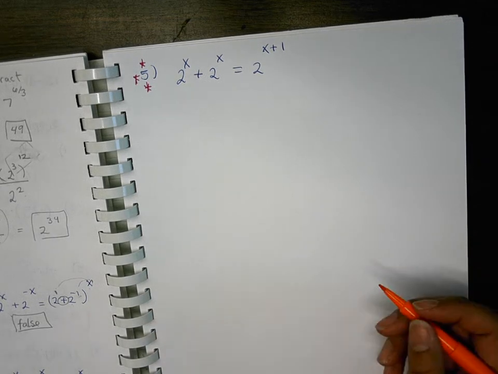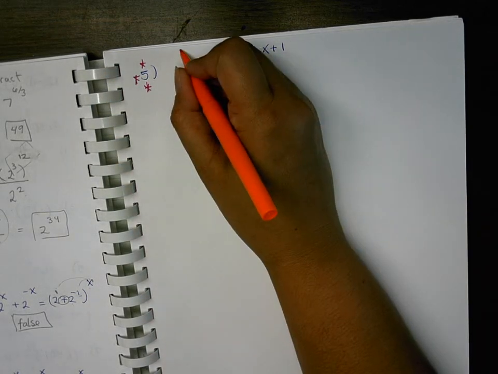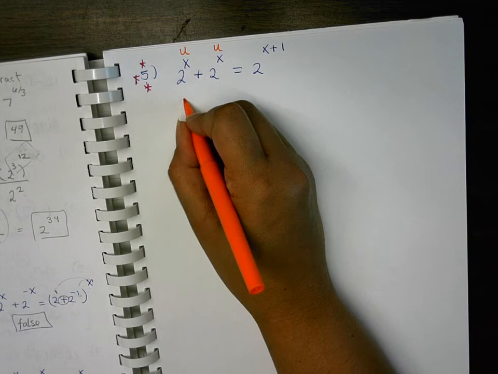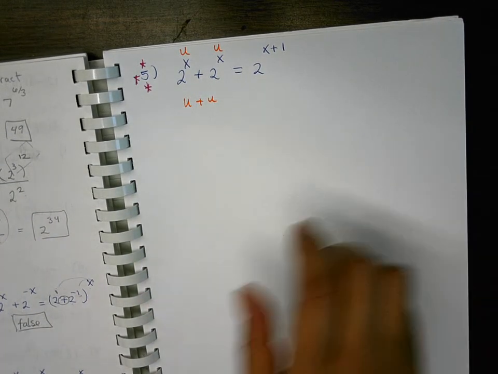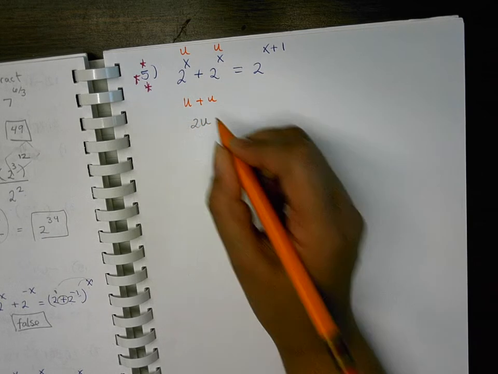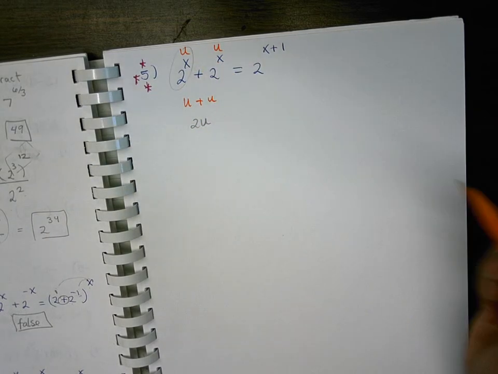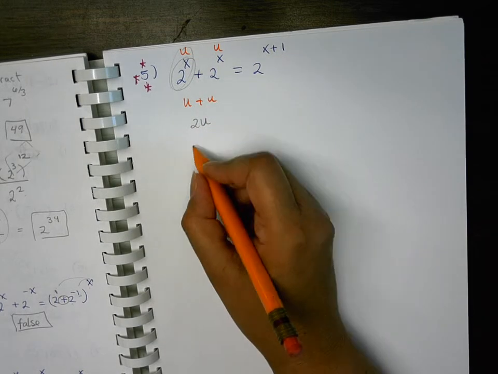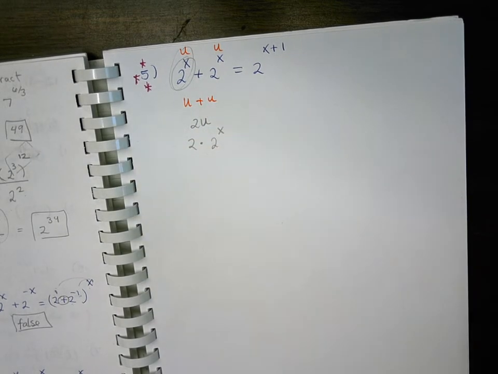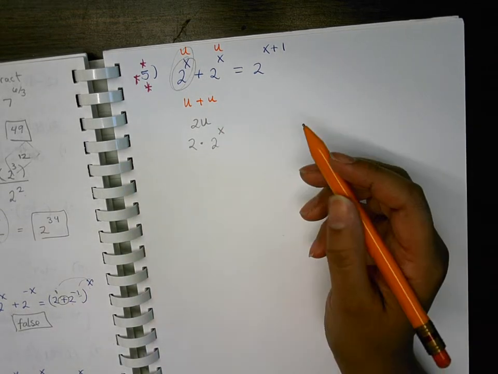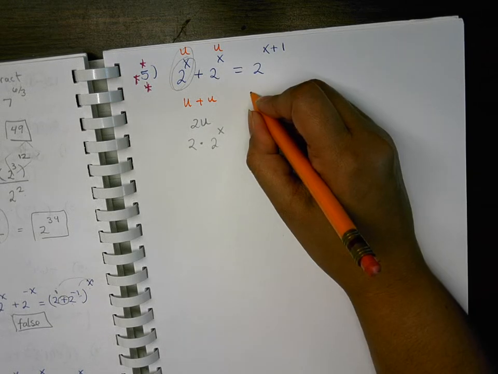I'm going to use u substitution. I'm going to call this u and this u. What's u plus u? 2u. Does everyone agree it's 2u? Okay, what was u to begin with? U was 2 to the x, so I have 2 times 2 to the x. Okay, I'm going to pause there, and I see a lot of looks like witchcraft. Okay. I'm going to put here u equals 2 to the x.